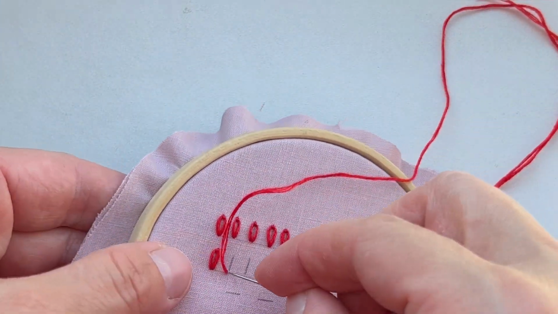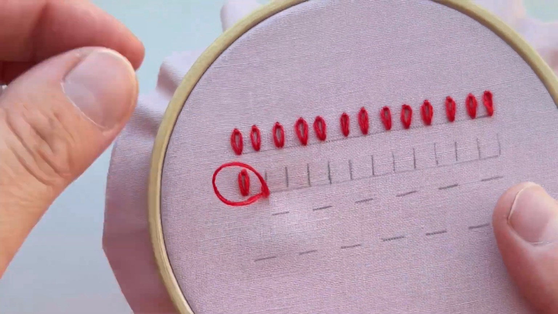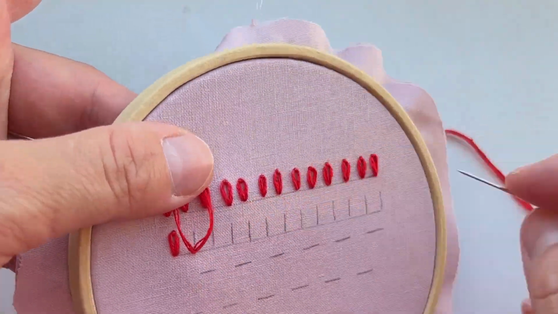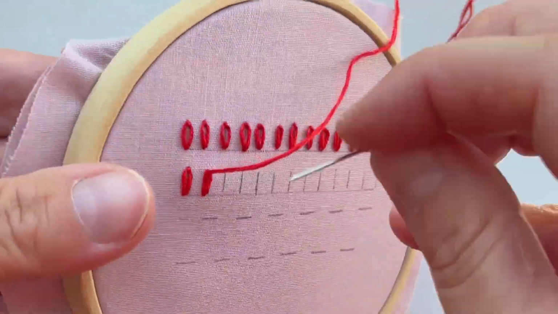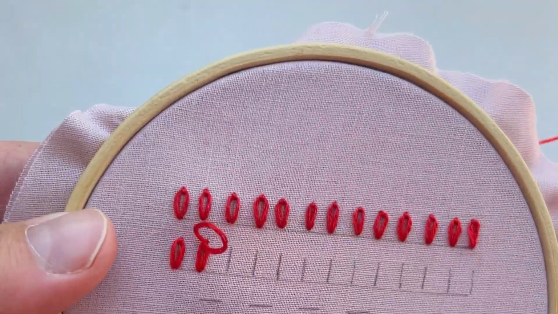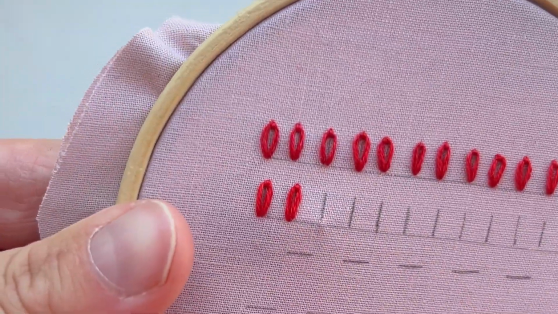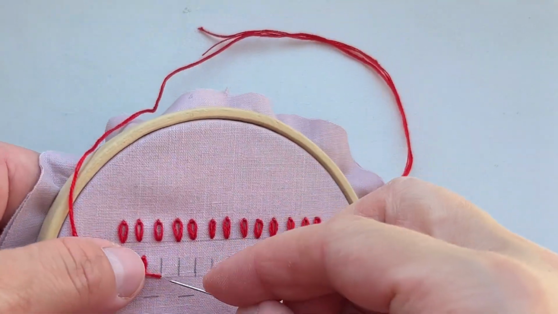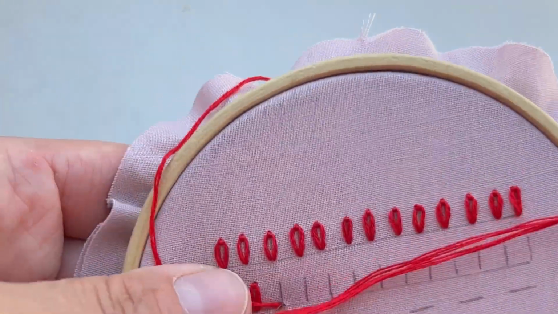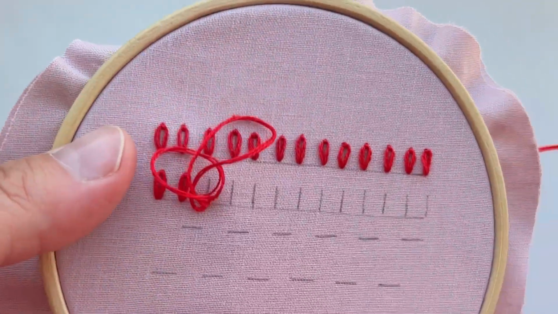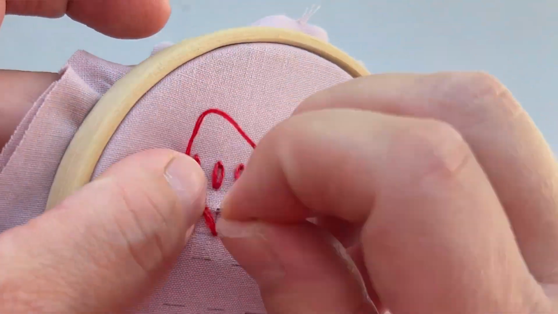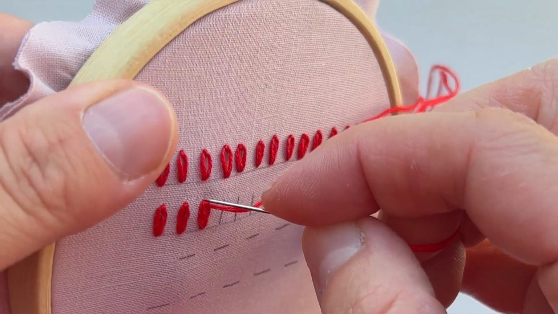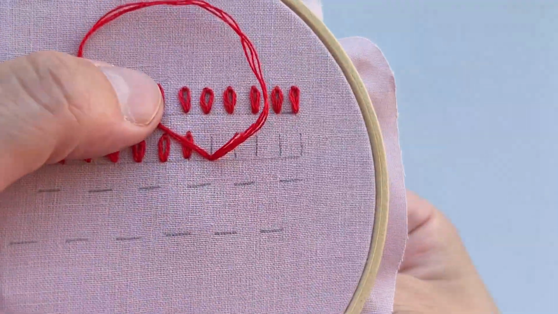So if you don't have a stand for a hoop, it's not a problem. Now you can see how to do this stitch without a stand. Again, bring your needle up, then insert the needle back close to where it emerged. Leave a loop. Pull the needle through this loop and secure it in place with a small stitch.